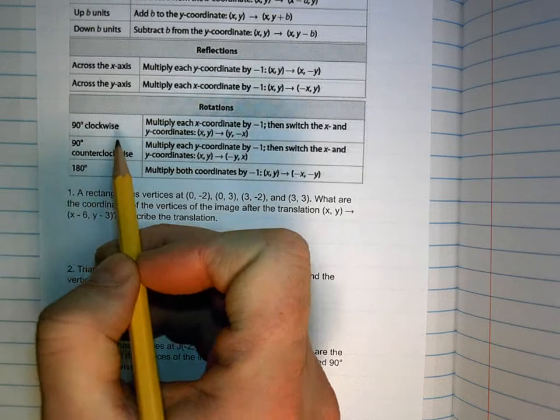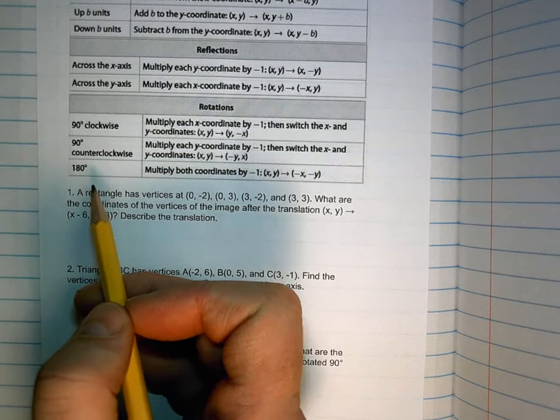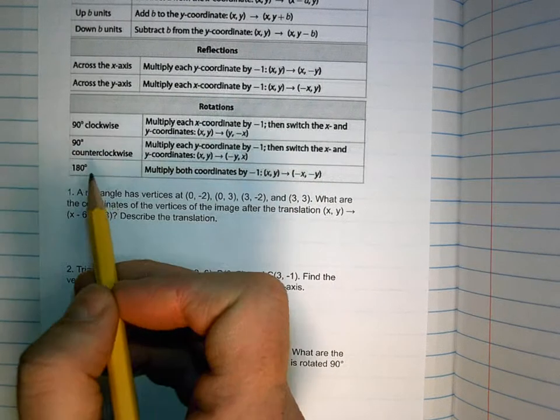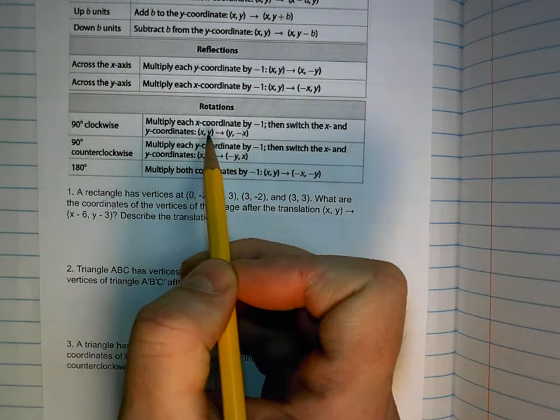So to go to rotations, you'll notice that I only list 3 rotations: 90 degrees clockwise, 90 degrees counterclockwise, and 180 degrees. Why don't I list 270 degrees? Because it's just 90 degrees the other way. That's an excellent way to put it. Trayson's about ready to teach his class because he's got it. So now think about this.